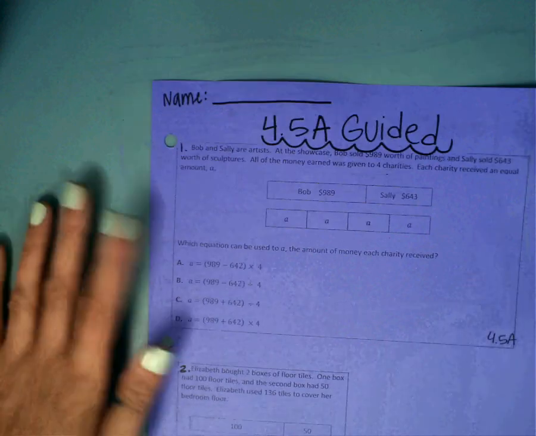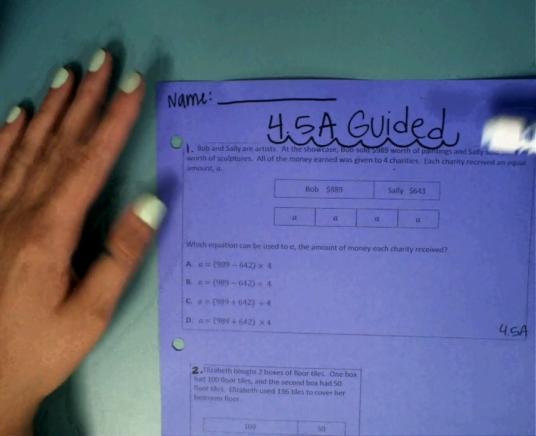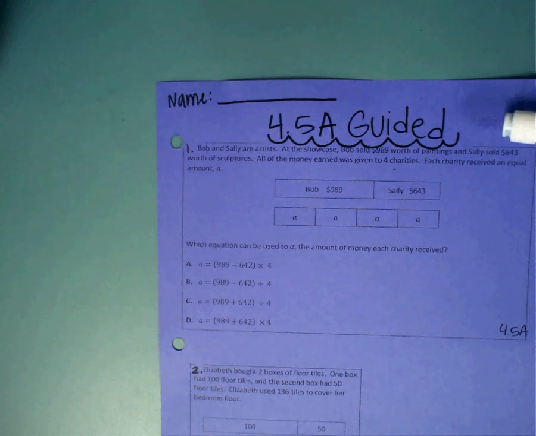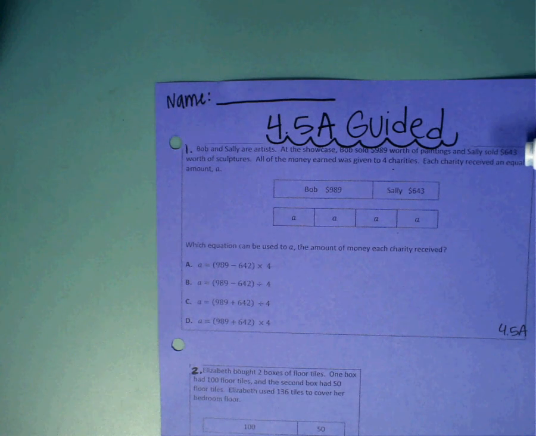All right, y'all, let's look at some strip diagrams here, okay? Number one says Bob and Sally are artists. At the showcase, Bob sold $989 worth of paintings, and Sally sold $643 worth of sculptures. All of the money earned was given to 4 charities. Each charity received an equal amount, A. Which equation can be used to find A, the amount of money that each charity received?